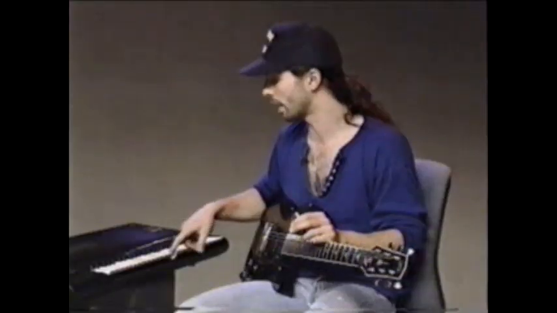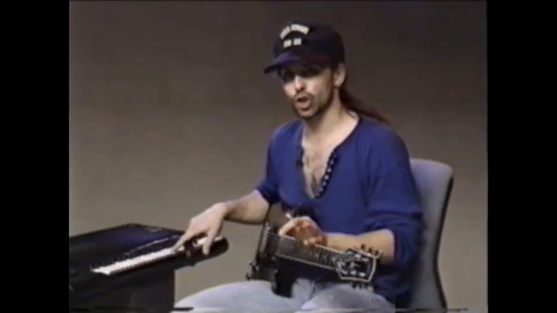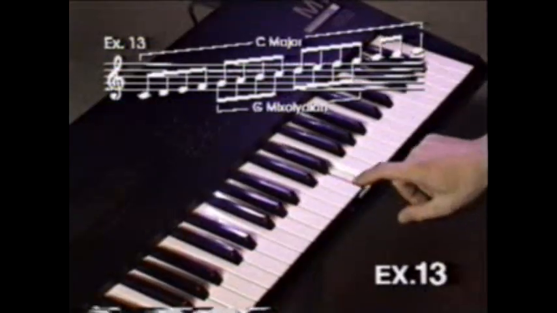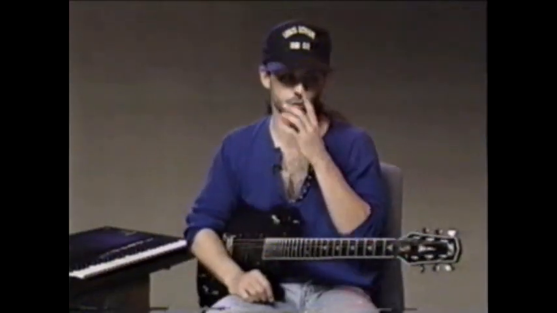1, 2, 3, 4, 5. That gives us a G. From G, you go. That is the definition of a Mixolydian mode. It starts on the 5th degree of the major. So let's review for 1 second. Minor started on the 6th degree of the major. Phrygian started on the 3rd degree of the major. Mixolydian starts on the 5th degree of the major.